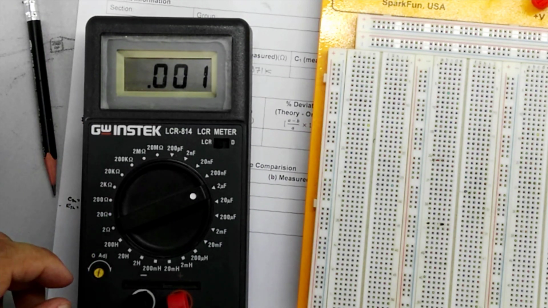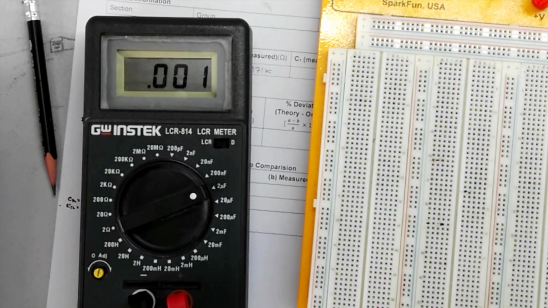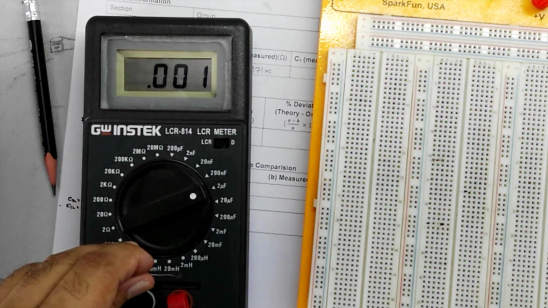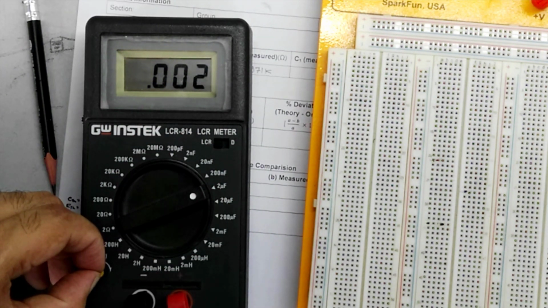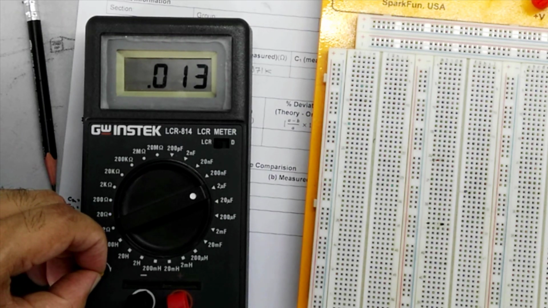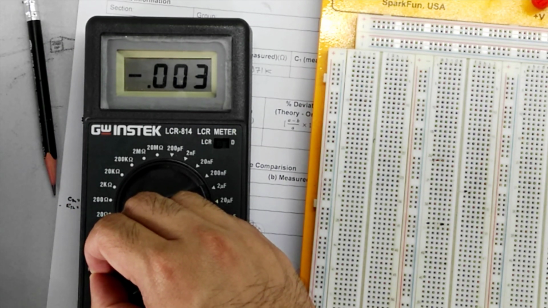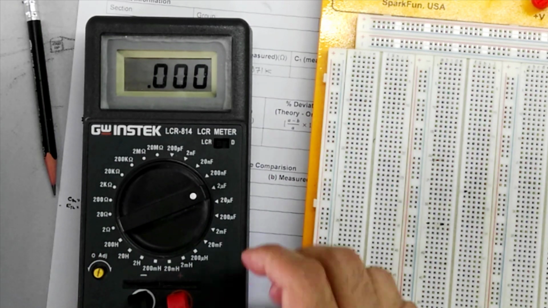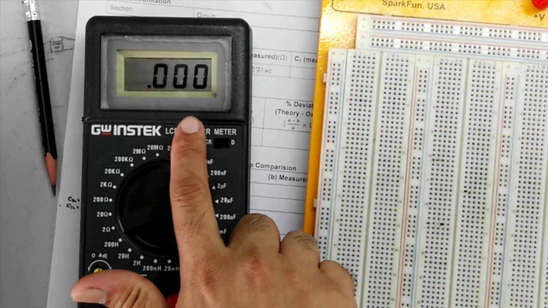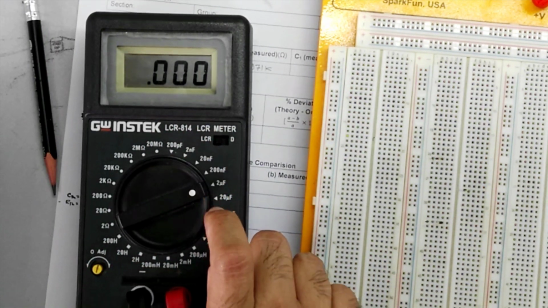We see that there is a slight deviation from 0, but we can fix this by adjusting this calibrator. So you see that our LCR meter has been calibrated to 0.